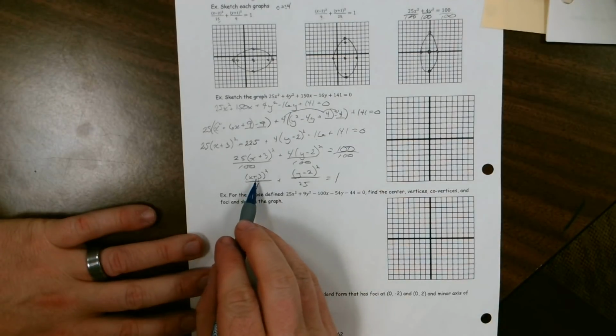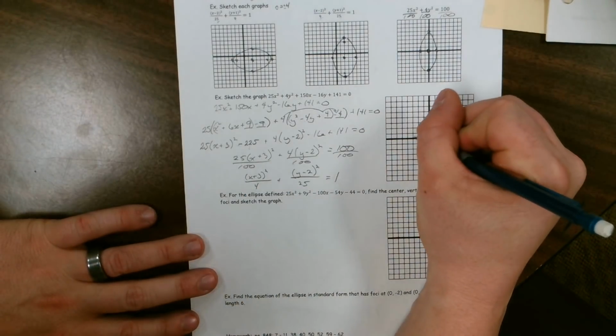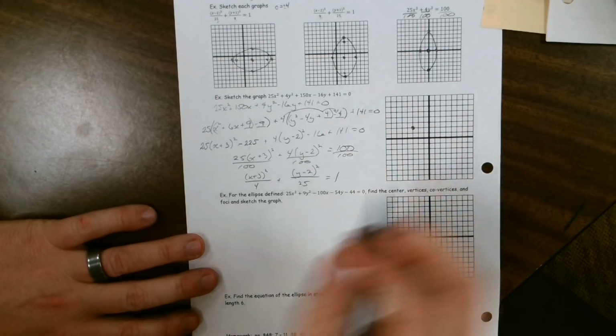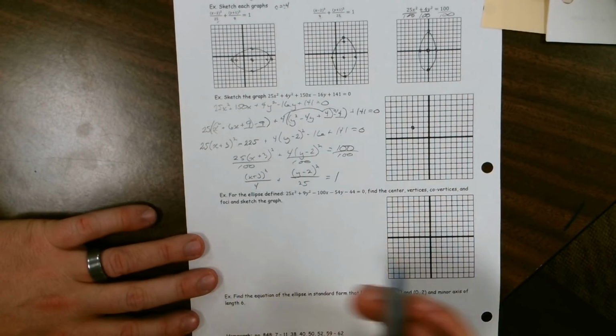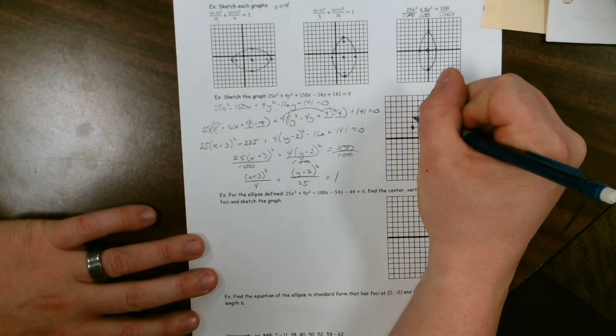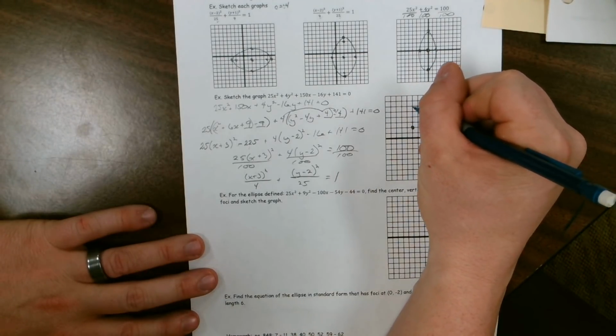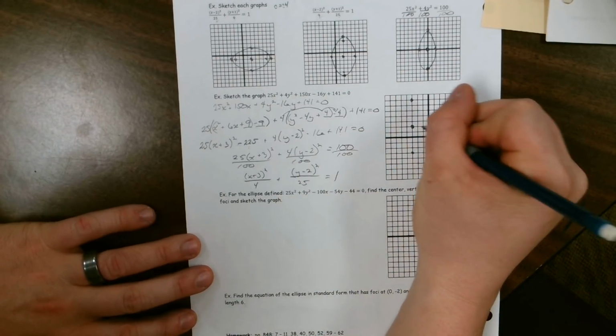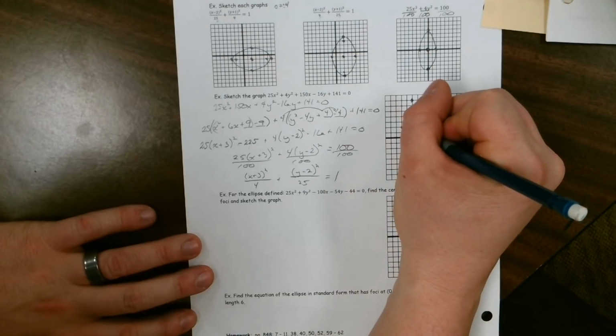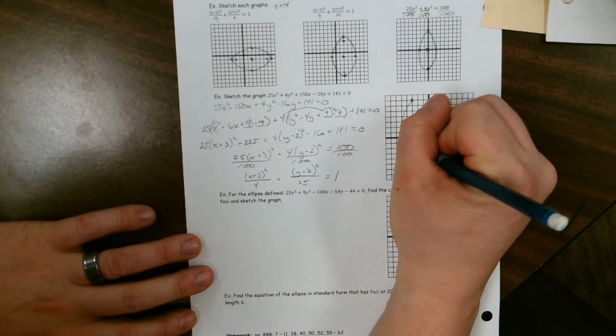The center of our ellipse is left 3, up 2. It's a vertical ellipse. The largest number is underneath the y squared trinomial. So it's going to be up 5 for half our major axis, down 5, and right 2, left 2 for our minor axis.